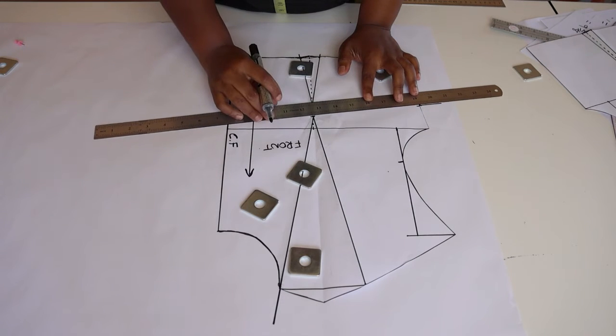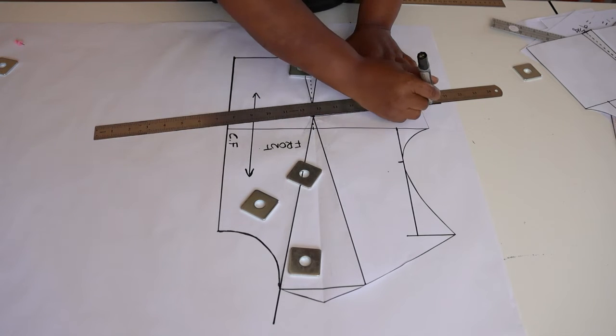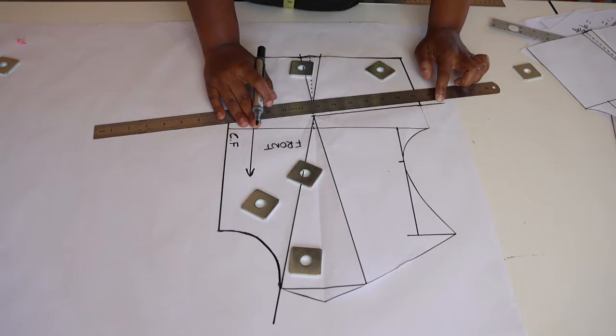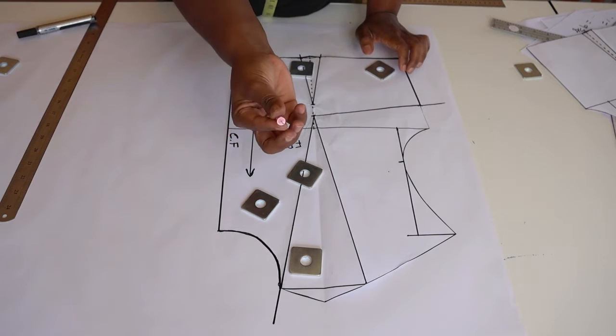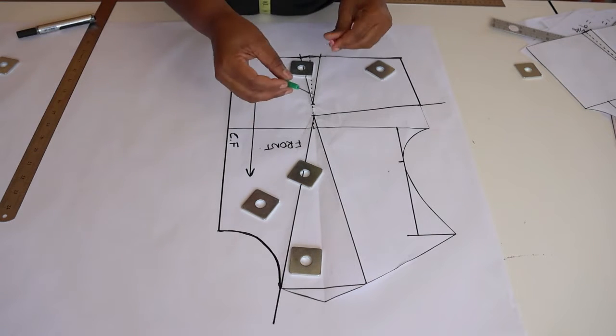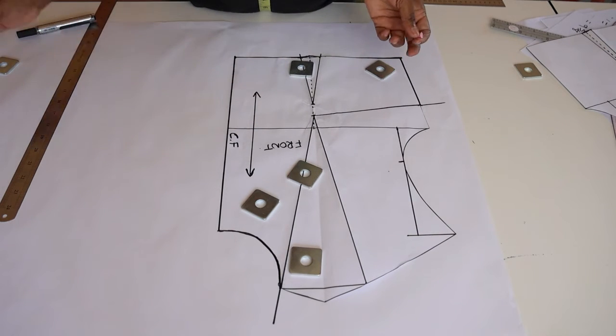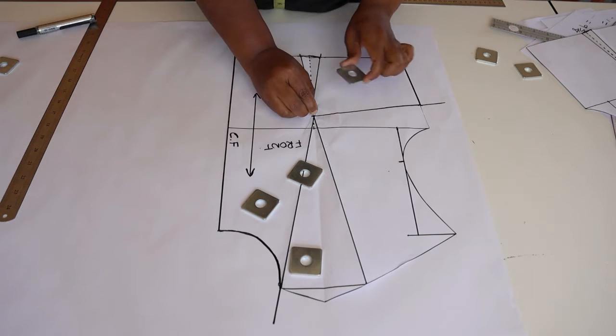You are then going to draw a straight line from the bust point right here. This is going to be the location for our new side dart. We are going to use a push pin like this one, or you can also use a seam ripper, or you can use basically any sharp object, even a normal pin. You are going to pierce the bust point right here, and then we remove the weight.